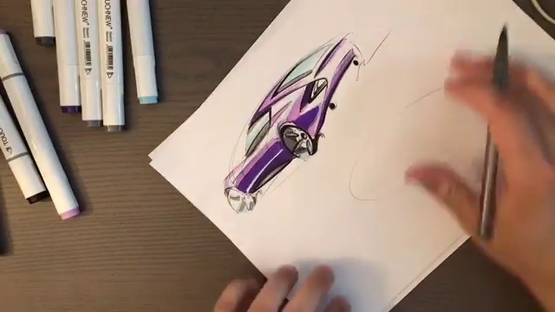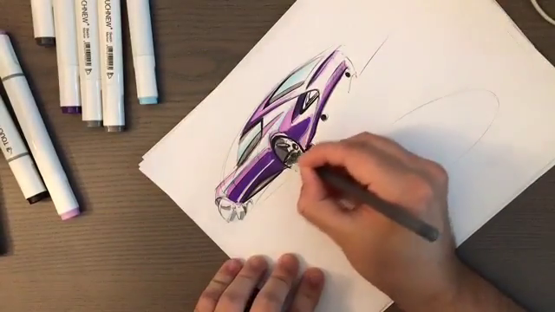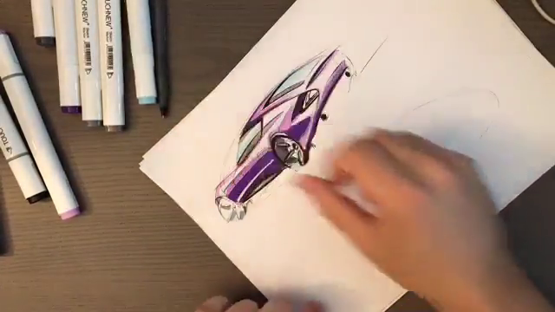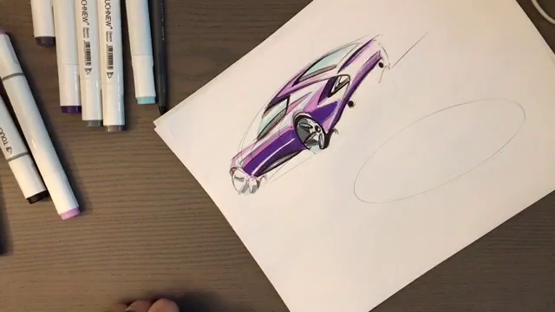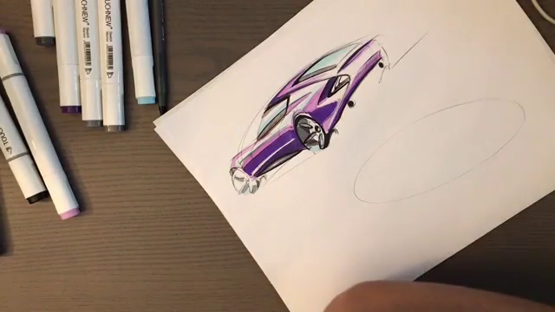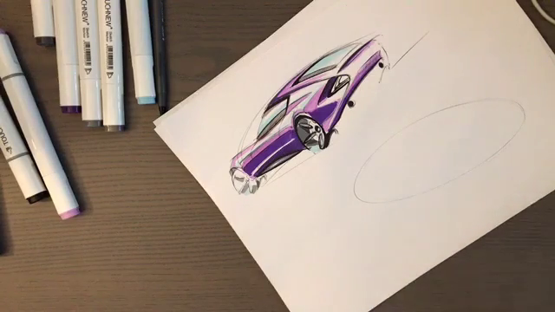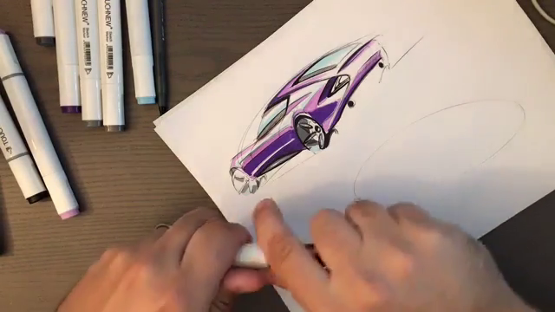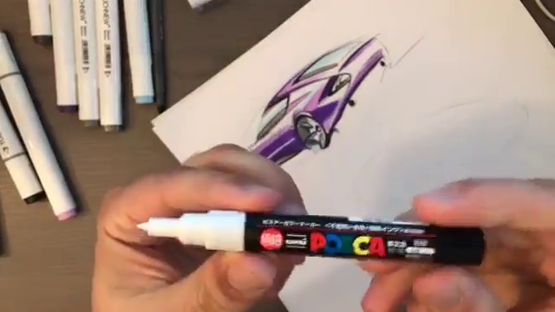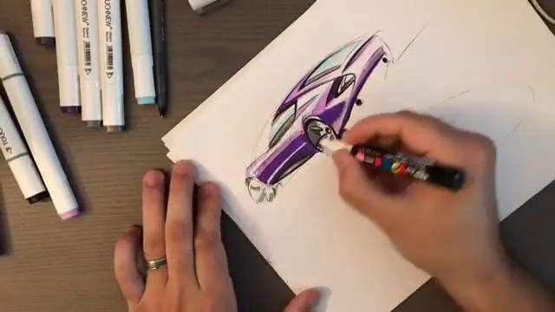It's a funky color. Let's add some white highlights to this before we call it a day. Using this Uni Posca pen as usual.